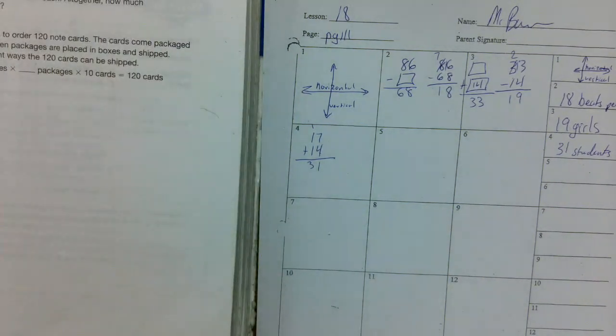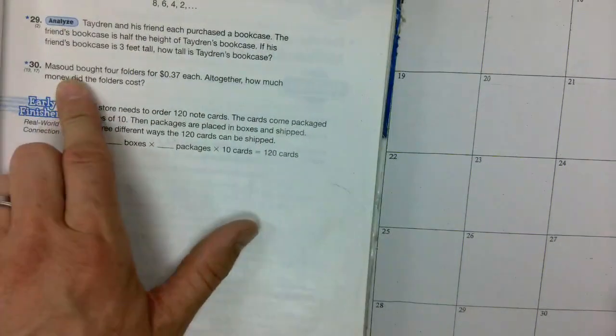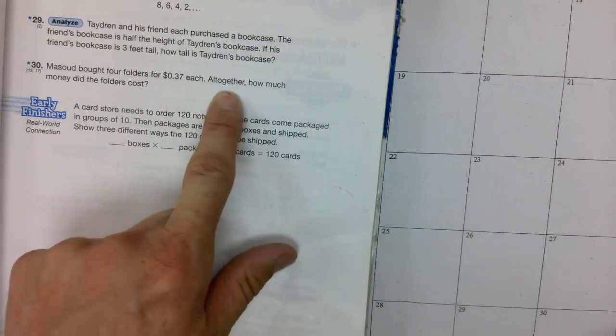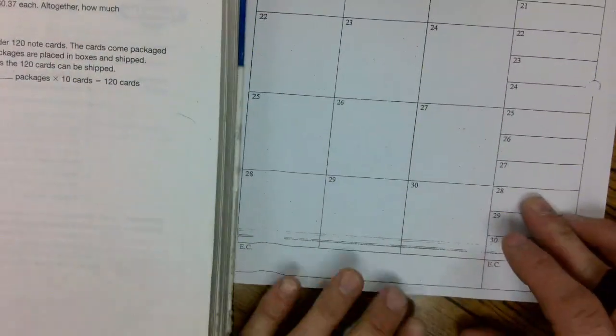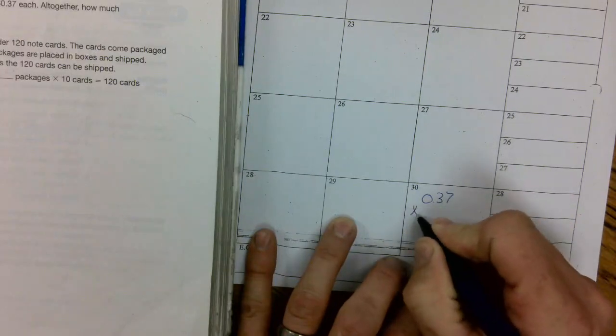Alright, turn the page. Let's check out number 30. Masad bought 4 folders for 37 cents each. Altogether, how much money did he pay? Repeated addition problem can be written as a multiplication problem. 37 cents times the 4 folders.